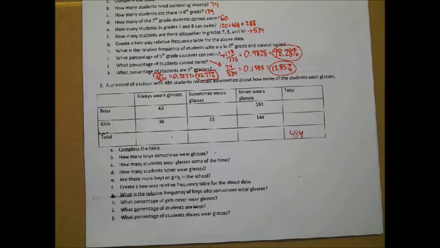So, for example, if you know 40 boys always wear glasses and 36 girls always wear glasses, what would be the total number of those? 76. Okay, and then you don't know the number for the boys that wear glasses, but you do know the number of girls, so we can't quite figure that one out. You do have some folks who are never wearing glasses right there.